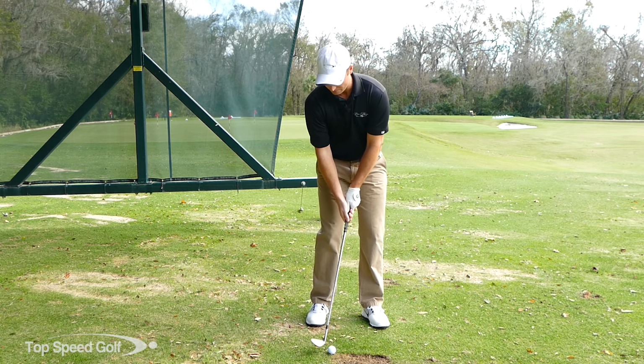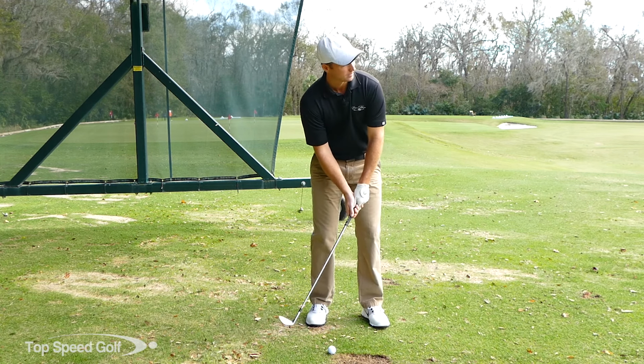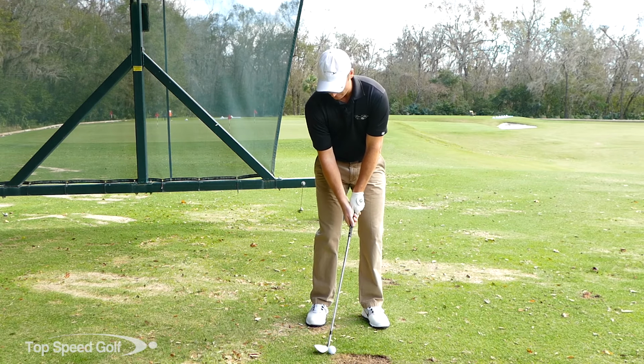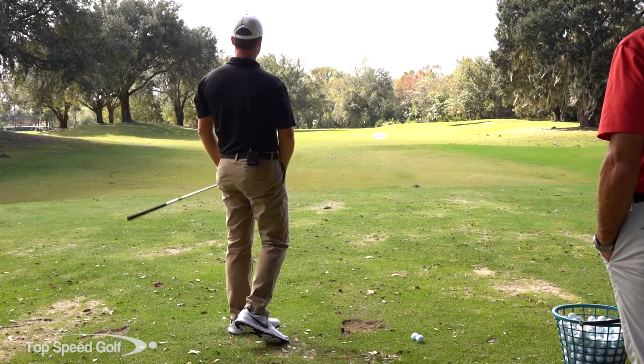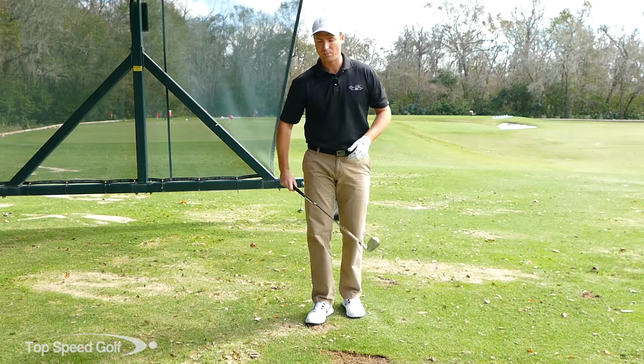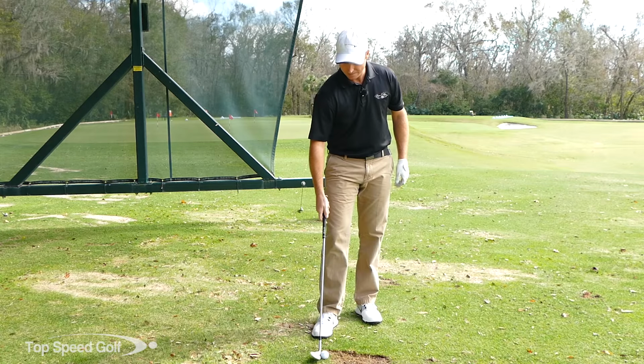So that means my shaft has to be leaned forward quite a bit, and I'm going to try to see if I can get some pretty good spin on this one. Hit a little bit behind that one. We'll hit a couple more here and see what the maximum spin we can get.